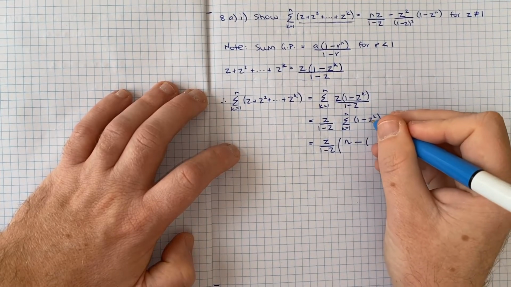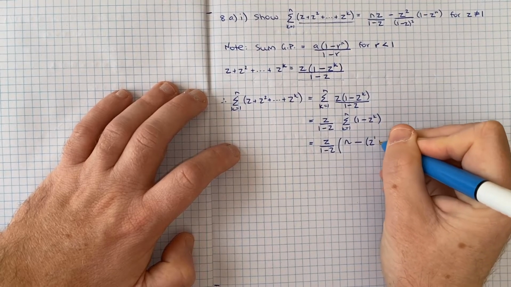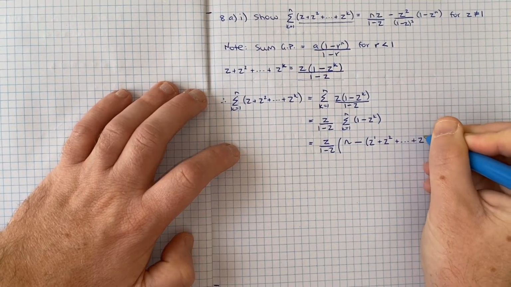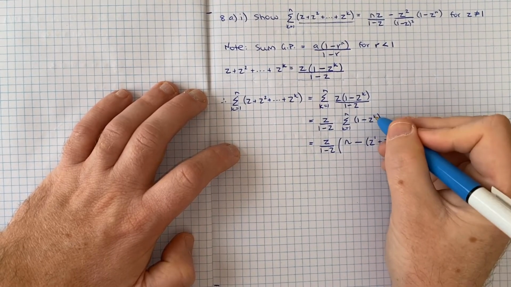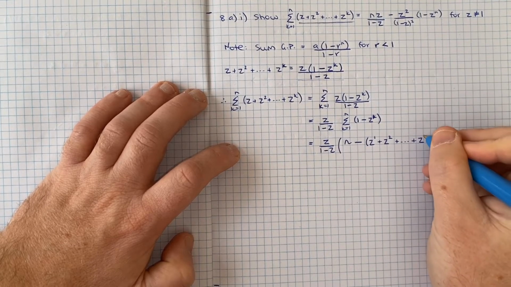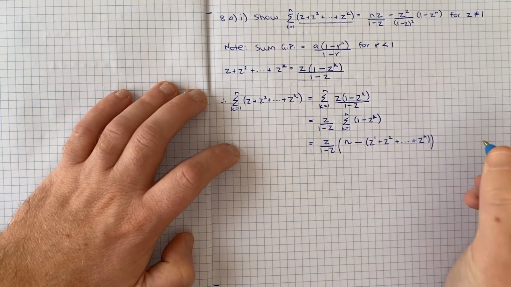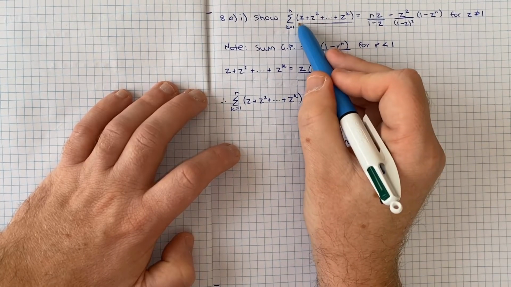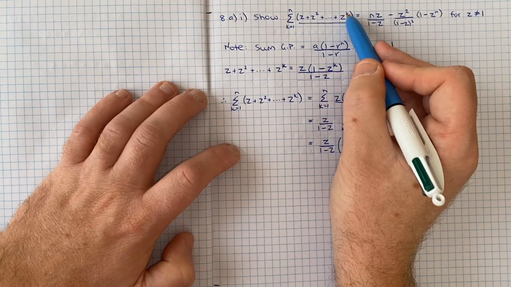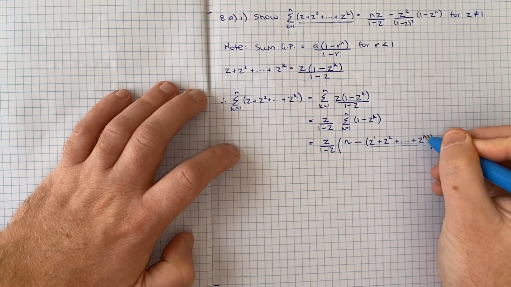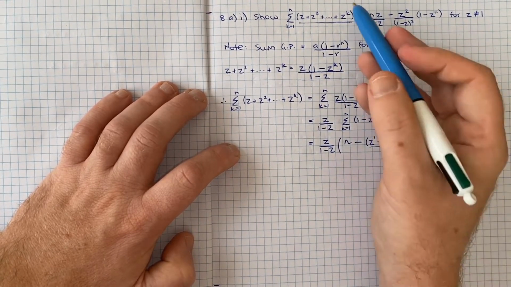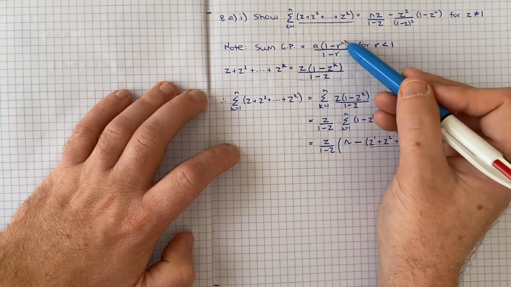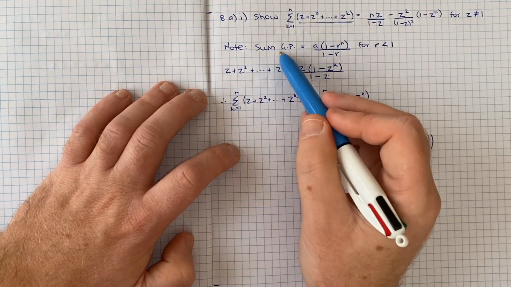So that's going to be z to the 1 plus z to the 2 and so on up to z to the k, and we're going up to n, so up to z to the n. Now, does this look familiar? It's pretty much what we started with, but instead of a k, it's just an n. Again, we don't want to get too confused by our k's and n's. It's the same idea, we just have to be really careful with how we make use of our sum of the GP result.